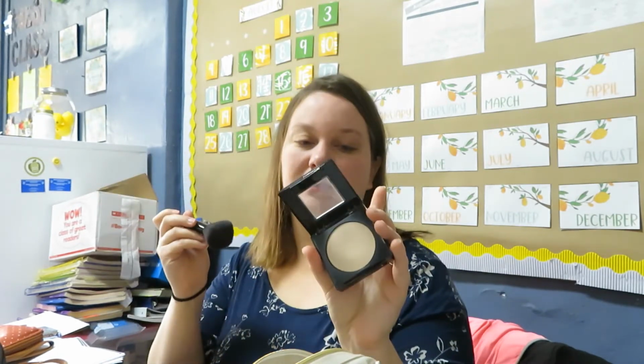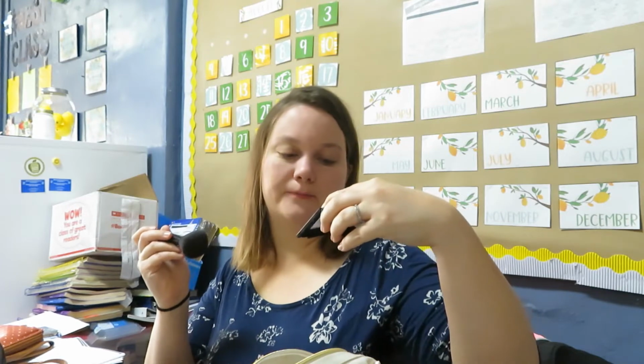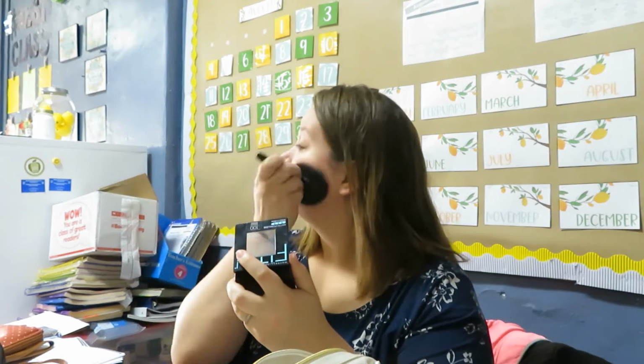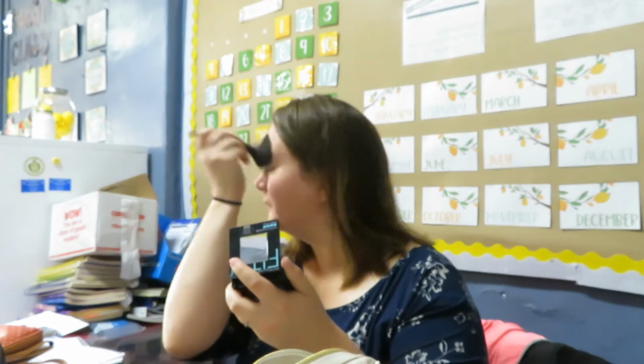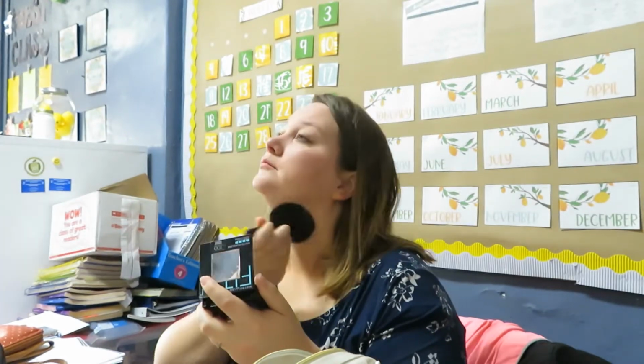This is just the Fit Me, just the powder, Prime and Poreless in color 100, because I'm mayonnaise white. I did try to bronze it. Touch of sun. Okay.